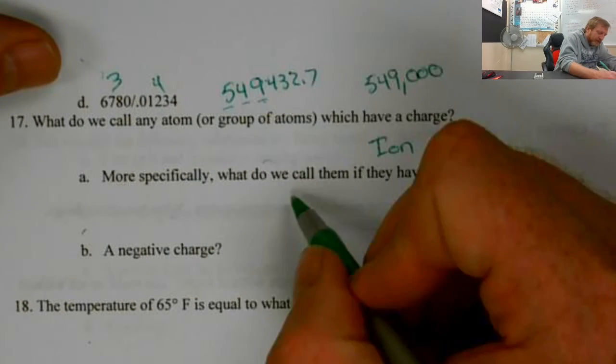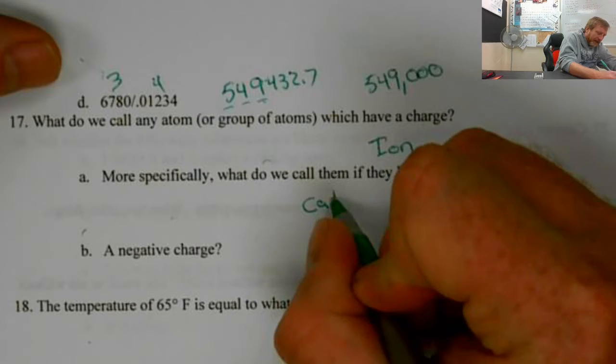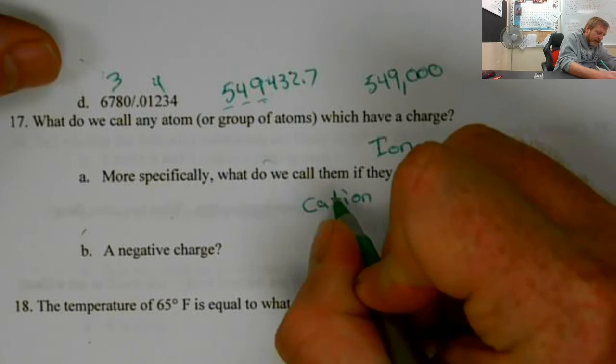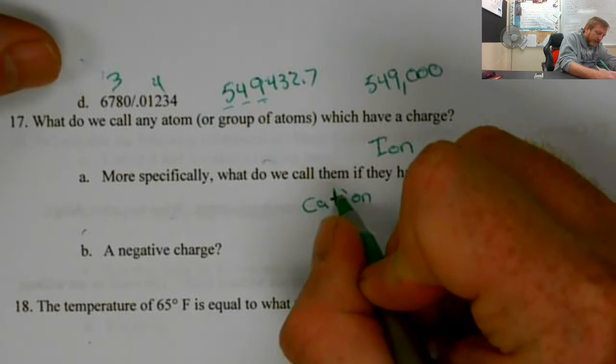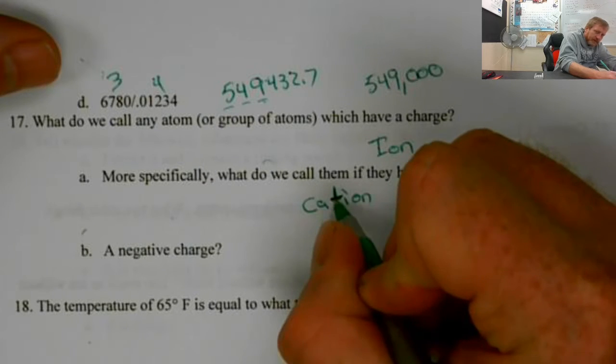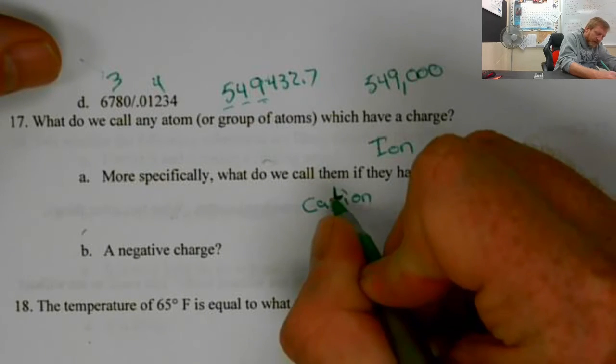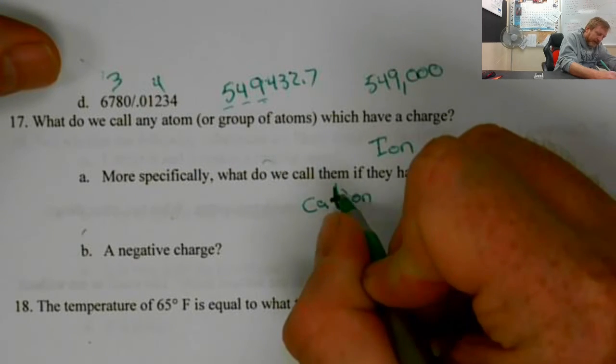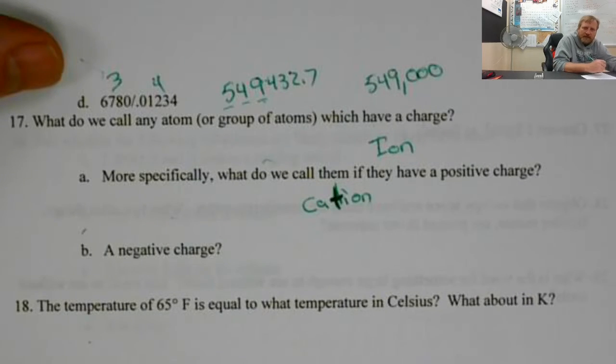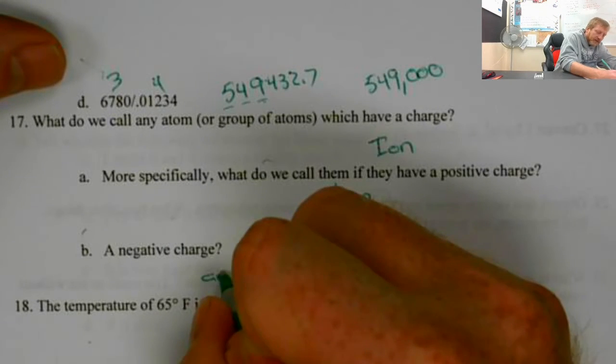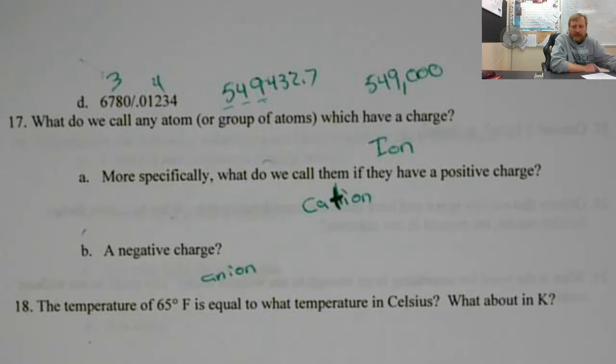We call them, if they have a positive charge, we call them a cation. And the way that I remember that personally is this little plus sign right here in the middle. That T in cation looks like a plus sign, positive. A negative charge is just an ion. It's an anion.